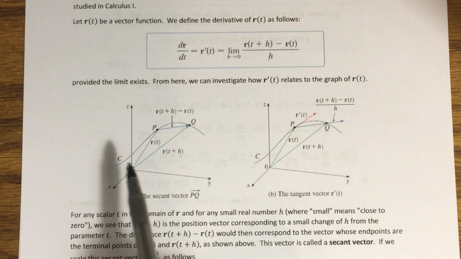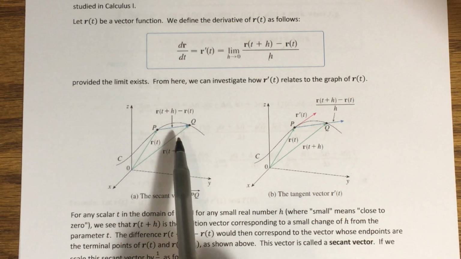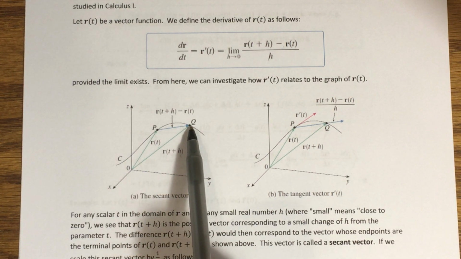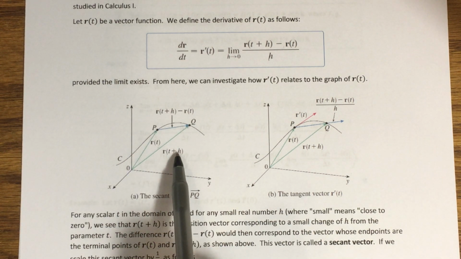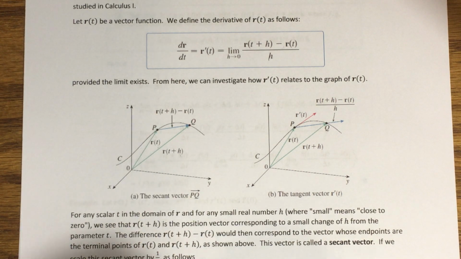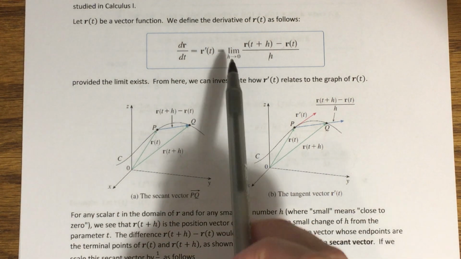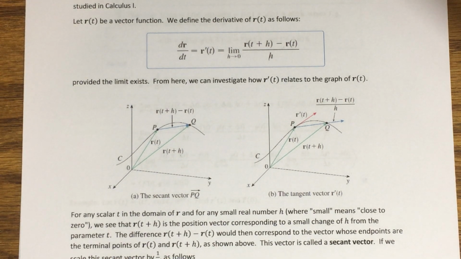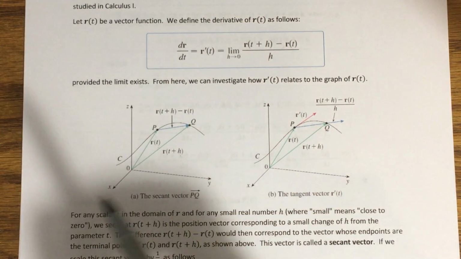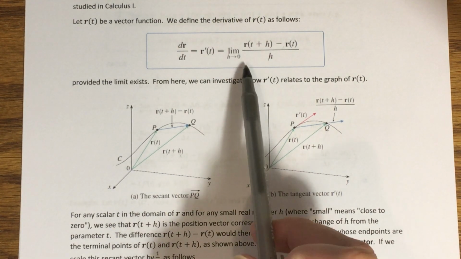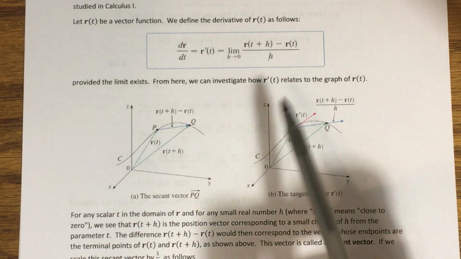But as we see in calculus, if we can take the limit as this point gets closer and closer to this point, which is the same thing as taking the limit as h goes to 0, that little bit that we add to t, then that should give us an instantaneous rate of change. And we talked about how to deal with limits of vector functions back in the previous section, so this is something that we can technically do now. And that's how we define the derivative of a vector function.